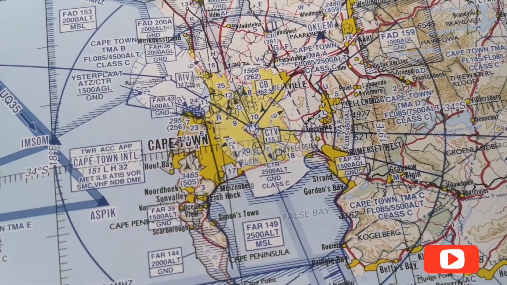Look at the Delta 200 in Cape Town, for instance. It has a lower limit and an upper limit.